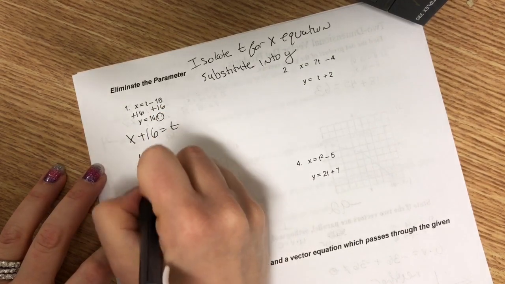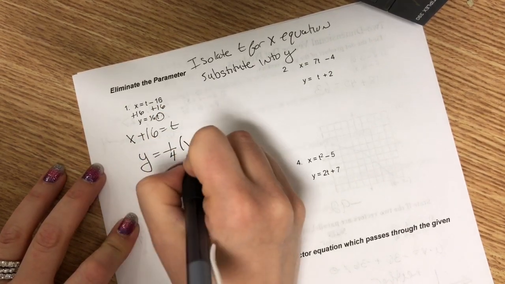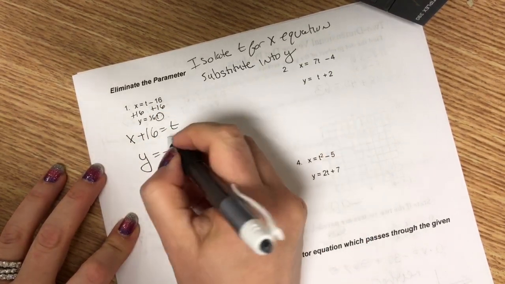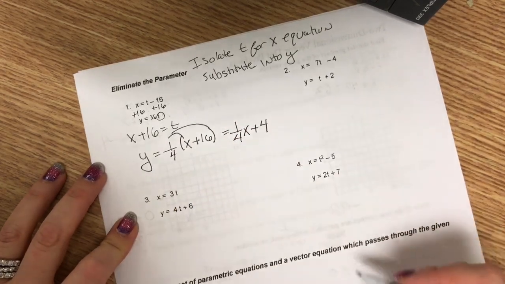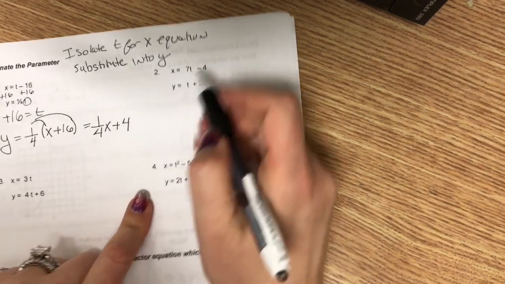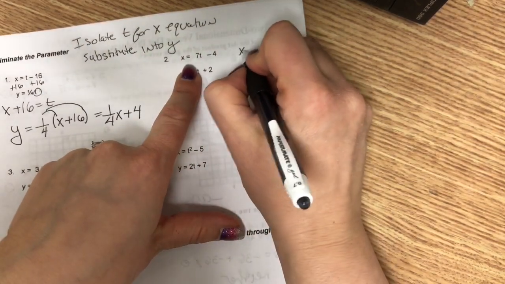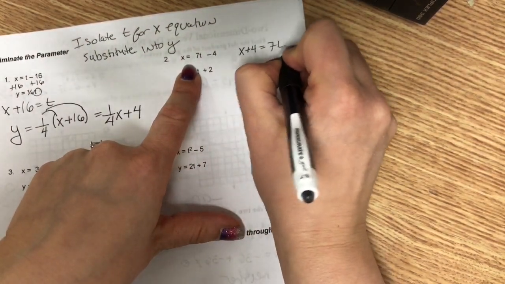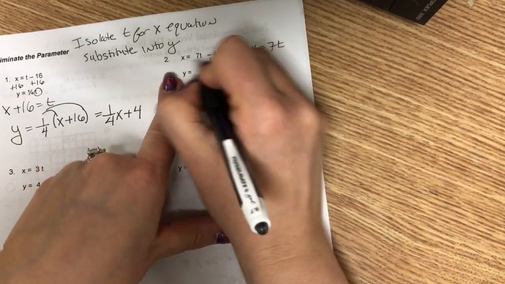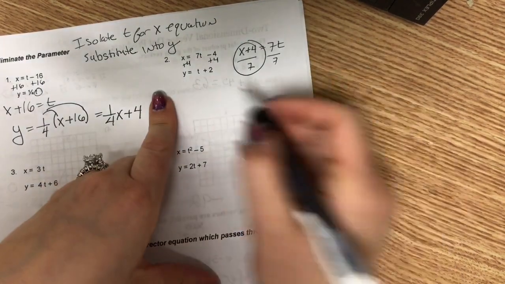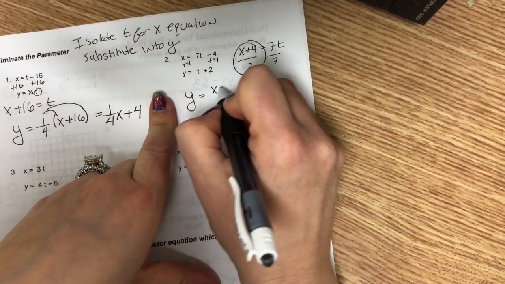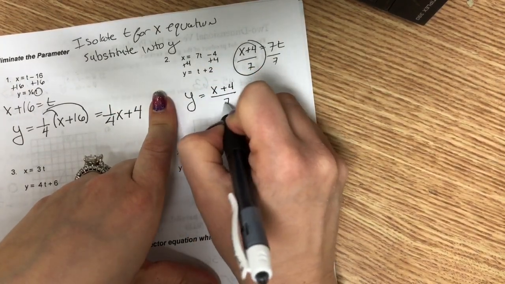I'm going to put that here. Let's distribute, and we get 1/4 x plus 4. This one, I'm going to add 4. And then divide by 7. So that's my t. x plus 4 over 7 plus 2.